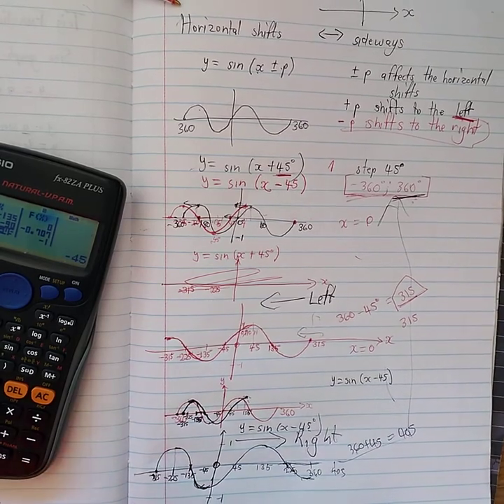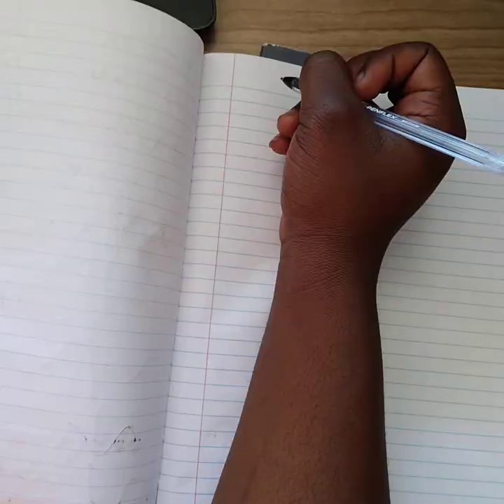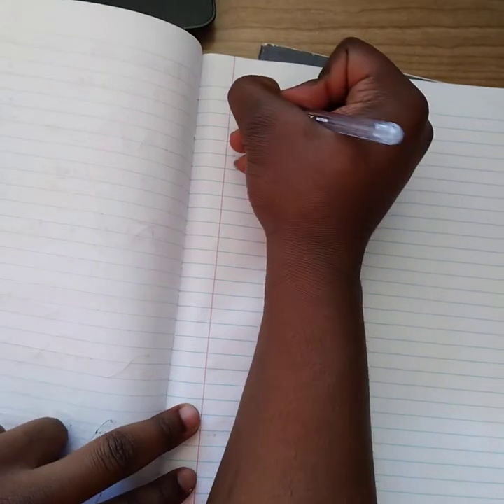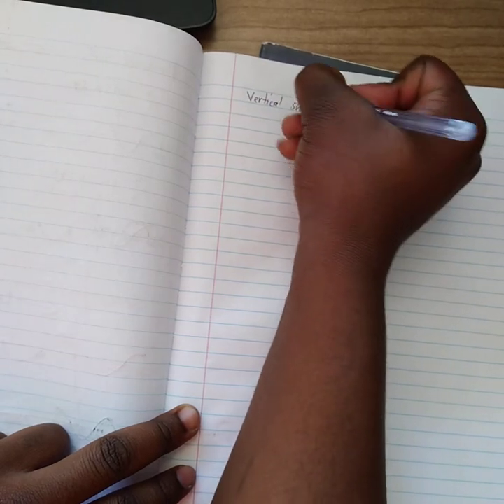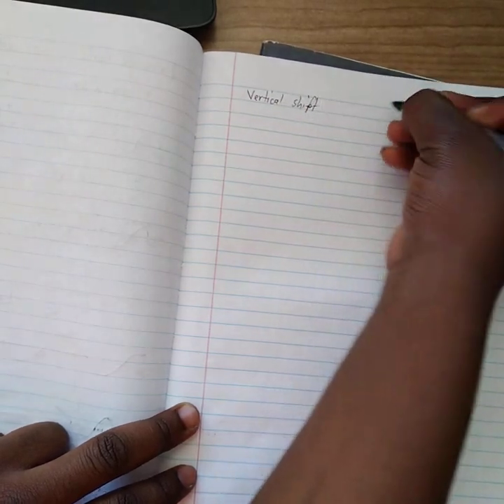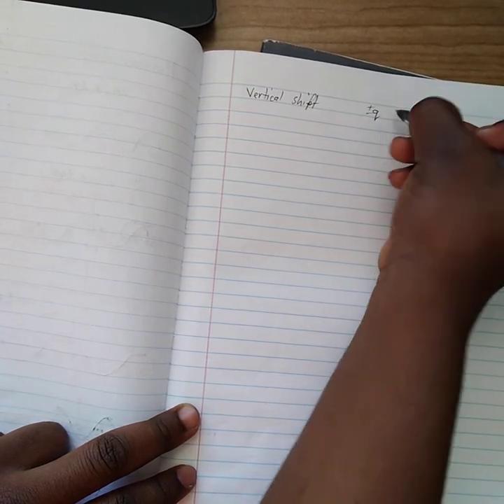So guys, as you practice, you will find out these things are easy. Now let's look at the vertical shift, the last one in the easy ones. The vertical shift is that plus or minus p.